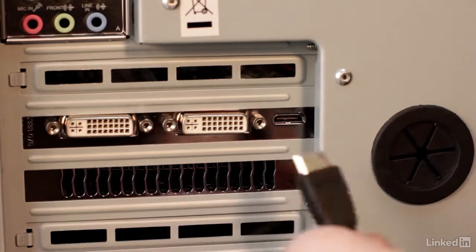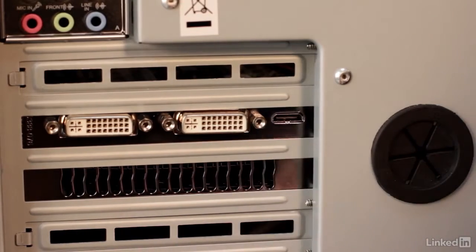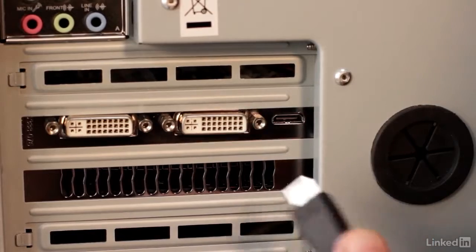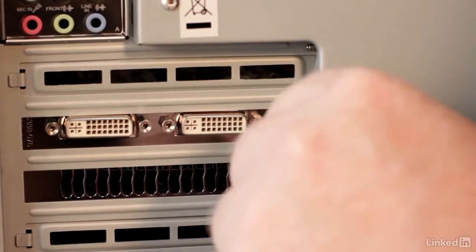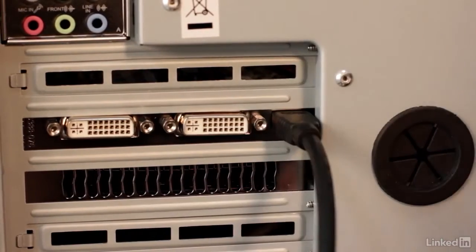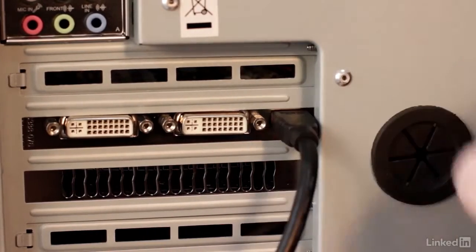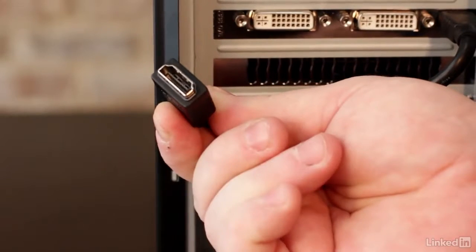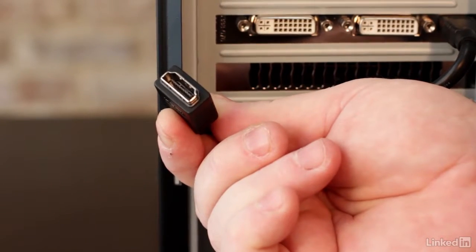Right, now the next connector I want to talk about is called HDMI. If you take a look right here on this video card, you'll see there's this little connector. That is an HDMI connector, but it's called mini HDMI, and the reason they're using it there is because there isn't enough room to put on the connector I really want to show you, which is this one right here. This is an HDMI connector.